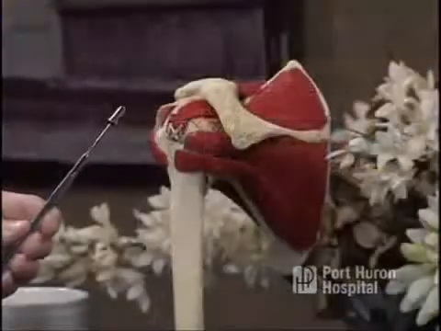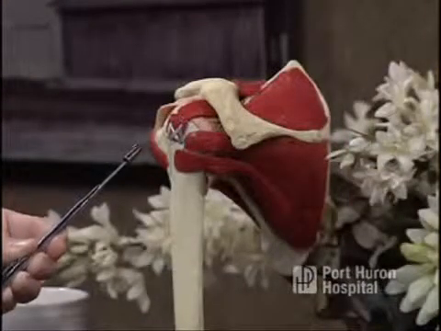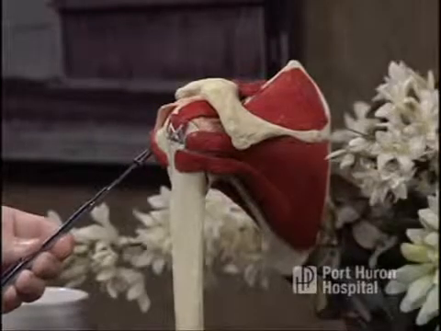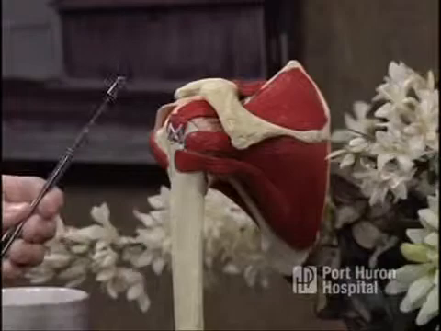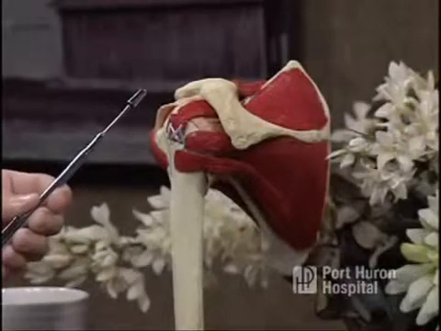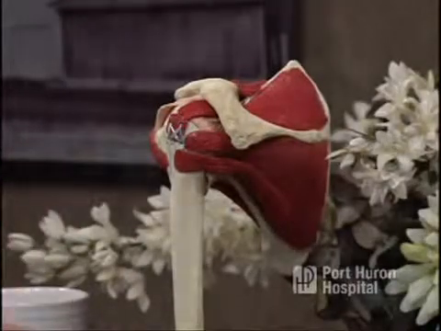The rotator cuff, let me show you on the model here. The 4 tendons of the rotator cuff: there's one in the front, the subscapularis, one in the back, and then 2 on the top. The 2 on the top are the ones that are most commonly affected with both tendinitis and tears. What happens to the rotator cuff that actually causes the pain?